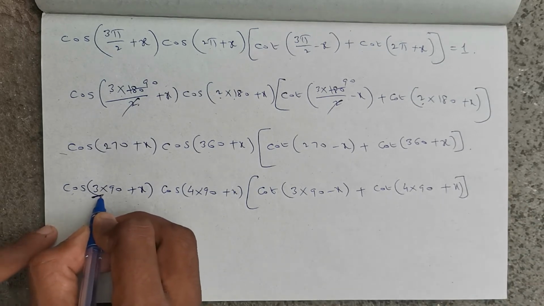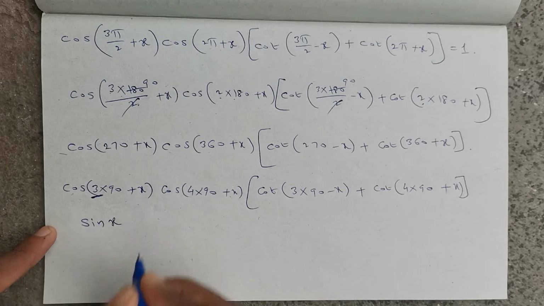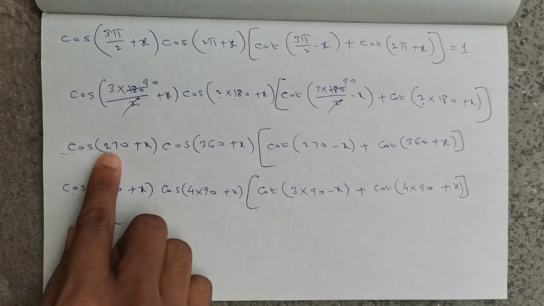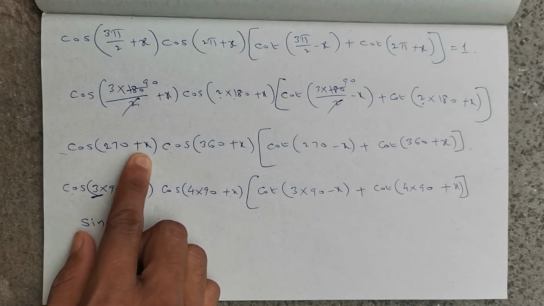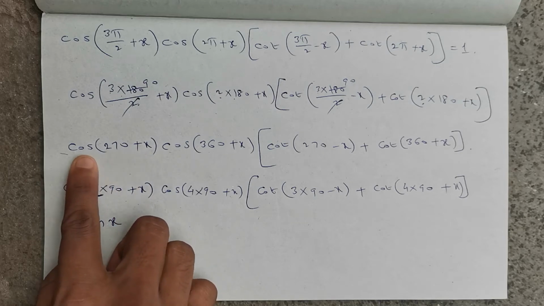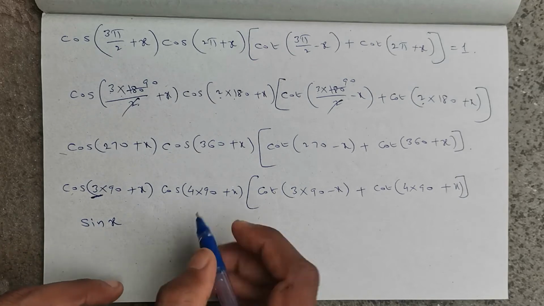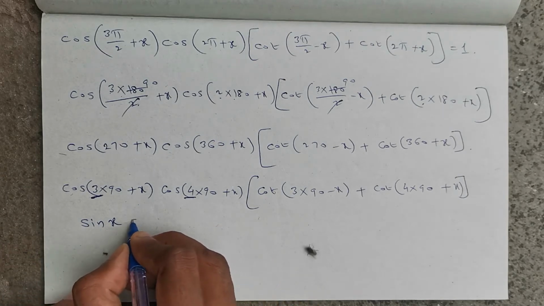Here 3 is an odd number, so cos will become sin x. Then what about the symbol? 270 plus x, fourth quadrant. So in the fourth quadrant cos is positive, yes, then it will be sin x only. Next, here 4 is an even number, so cos will be cos as it is, cos x.